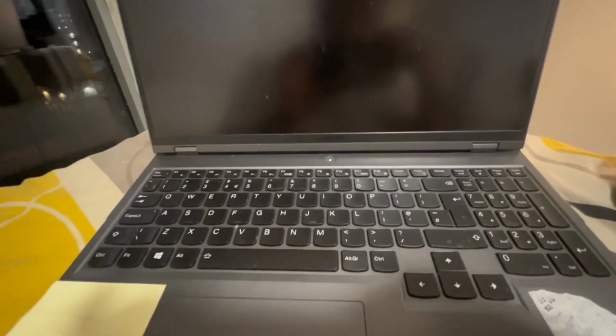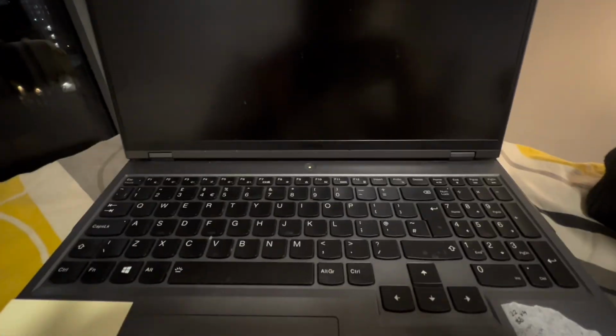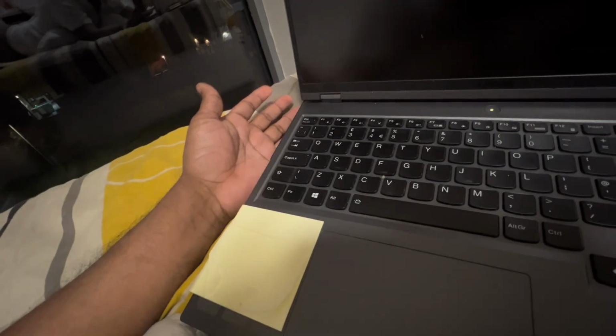So let's see how the phone kind of fell on my laptop, and suddenly the laptop screen stopped, and the fan is humming out, man.